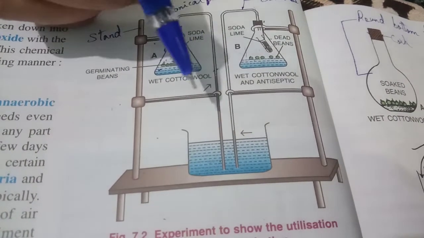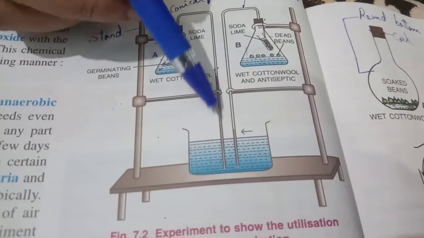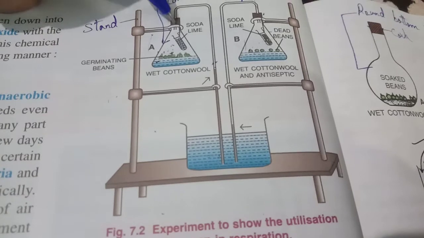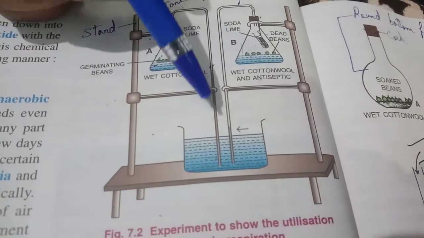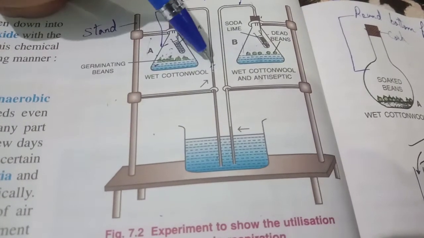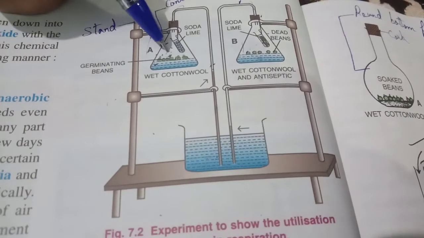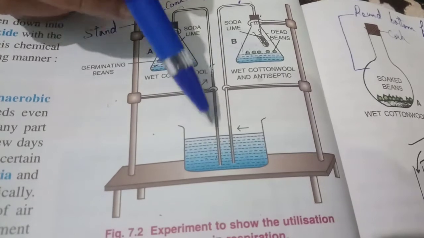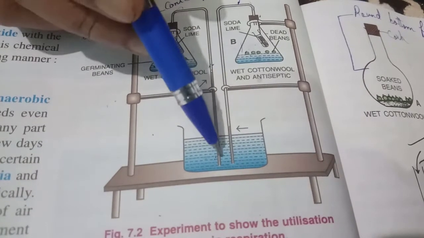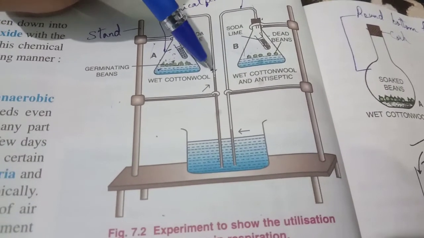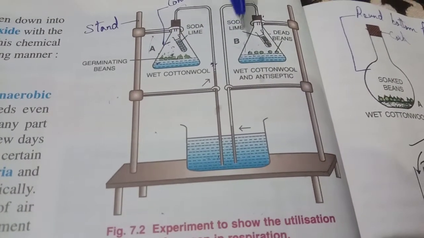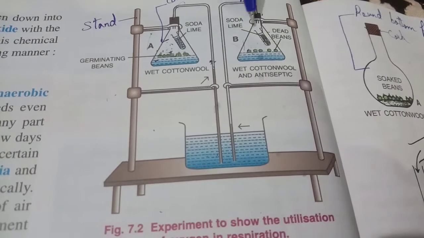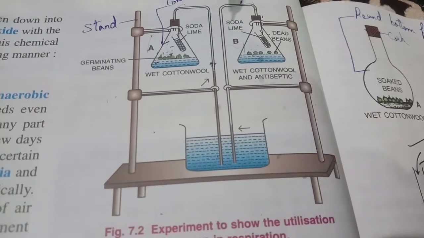Then you may be asked to write the definition of aerobic respiration, or simply respiration. You may also be asked why there is a rise in the level of water in the delivery tube coming out from flask A. You have to say the answer: it is because the oxygen which is used up during respiration creates a vacuum, which is compensated by the rise in the level of water. Then you may be asked, what do you mean by control setup? It is a setup in which all the conditions are the same except the one which we want to study.